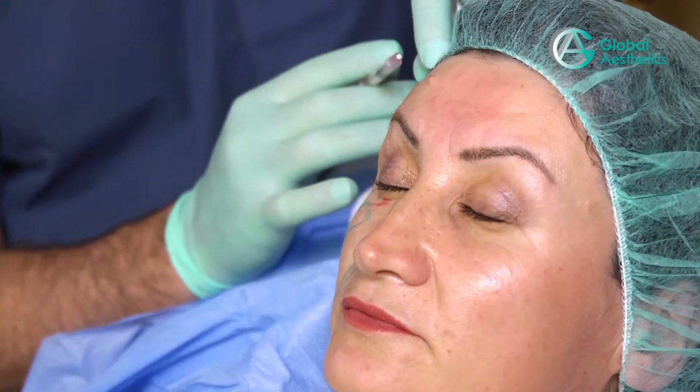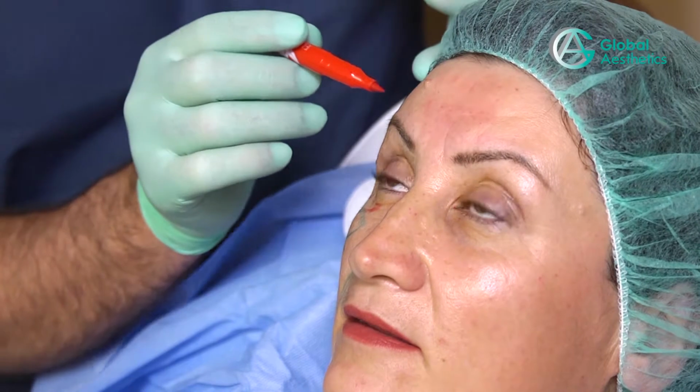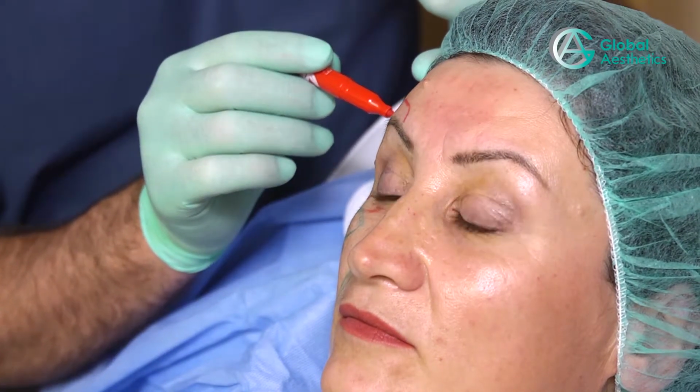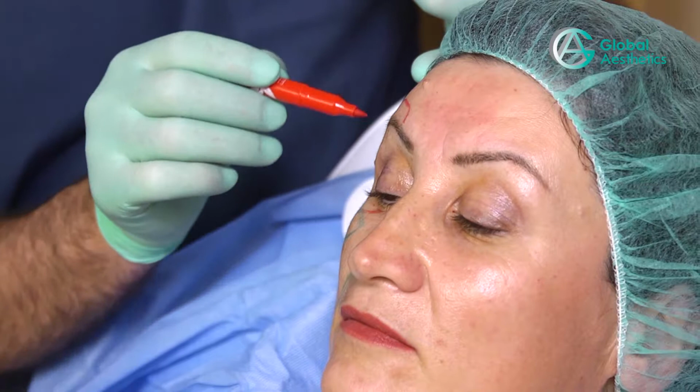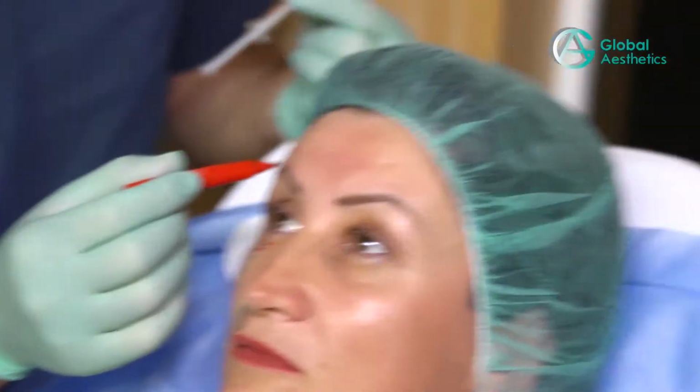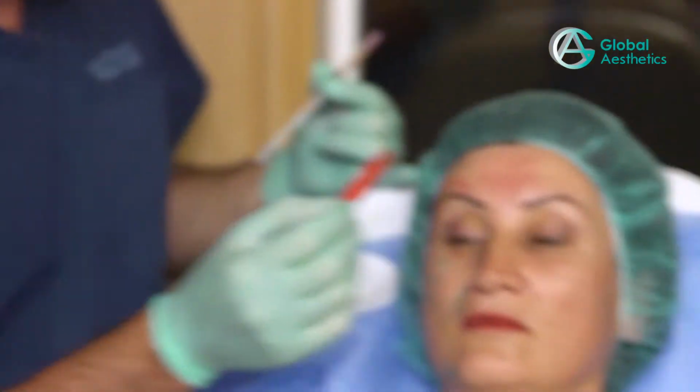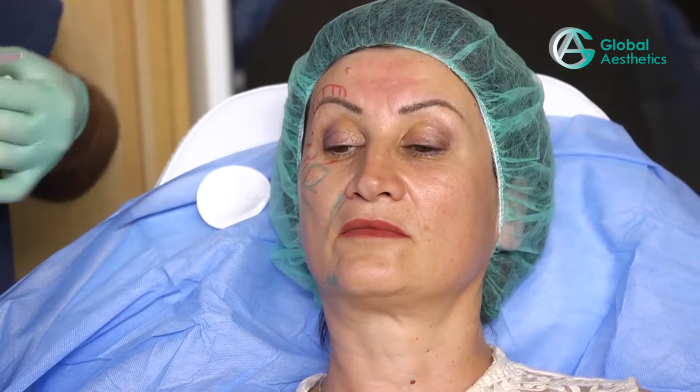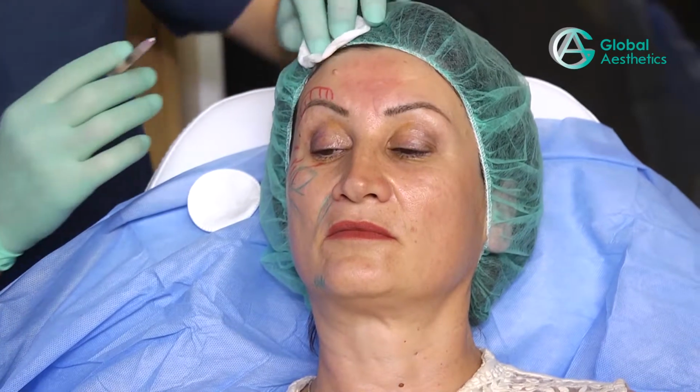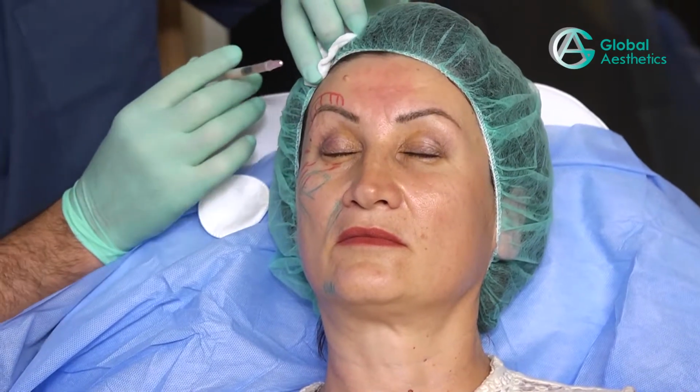Then we can treat also this wrinkle. The danger zone, to not over-correct the eyebrow, is this. This part I never fill, because if not, I have a fall of the eyebrow.